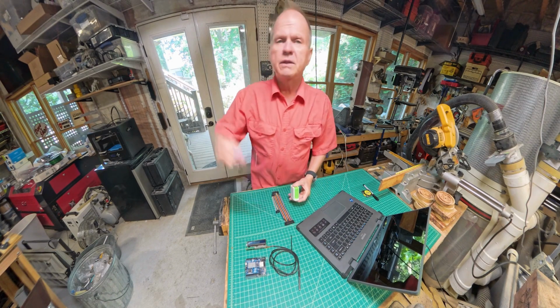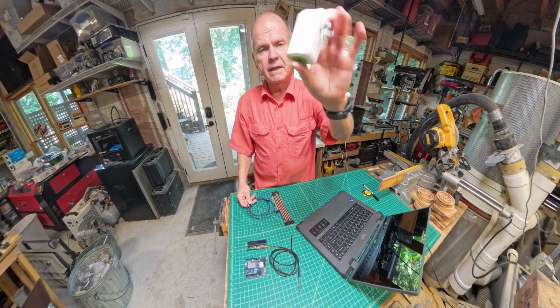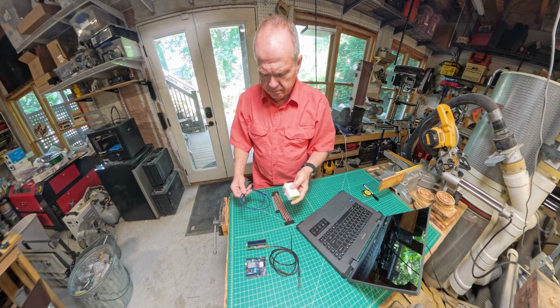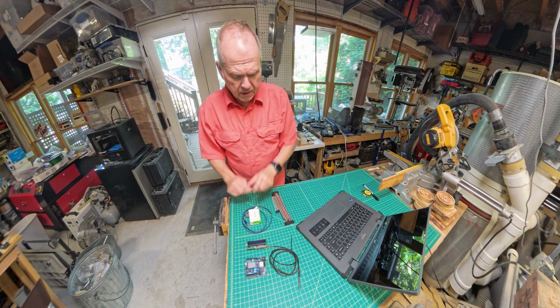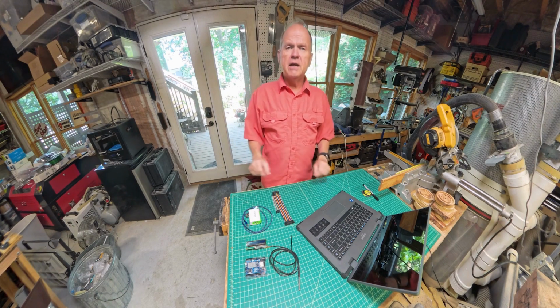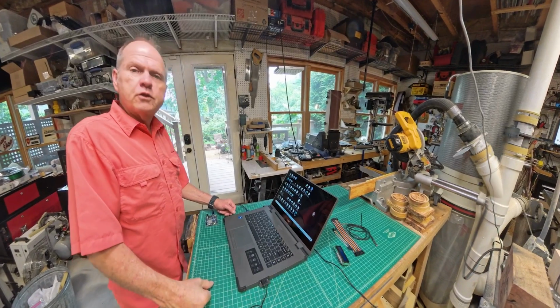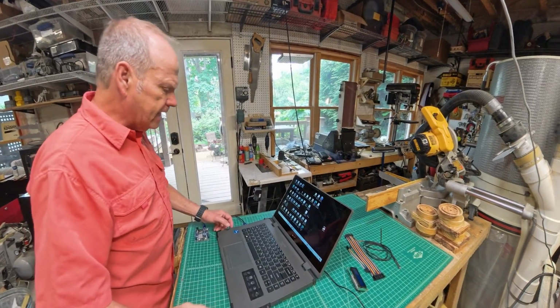And then of course we need a power cable and a power module. This is a USB standard power module, 5 volts. So that's all it'll take to do this project. Let's get started. Our first step is going to be to launch ChatGPT.